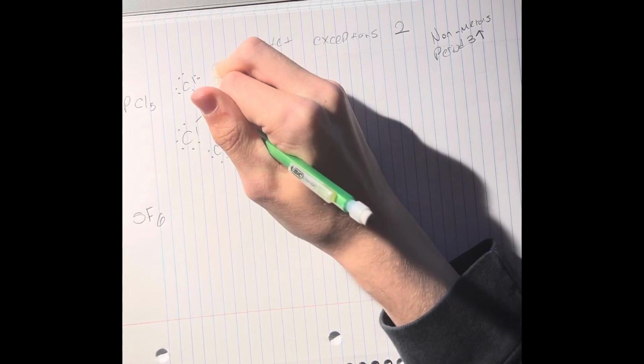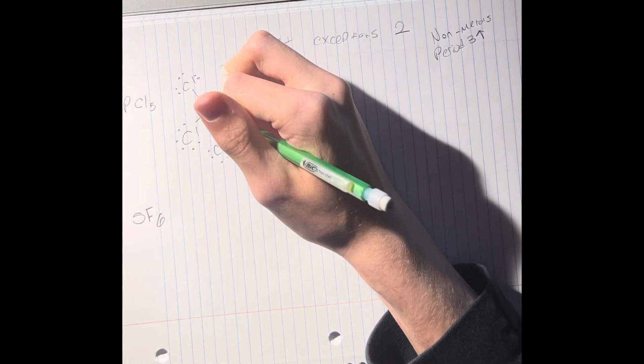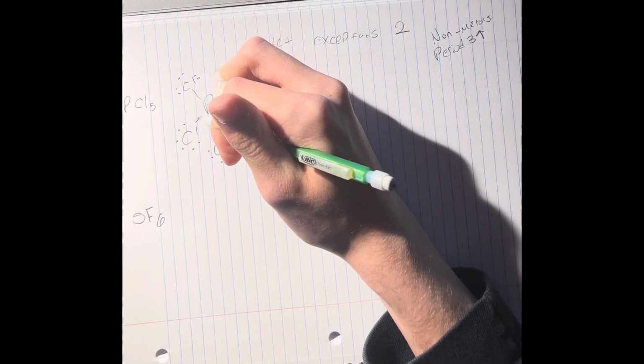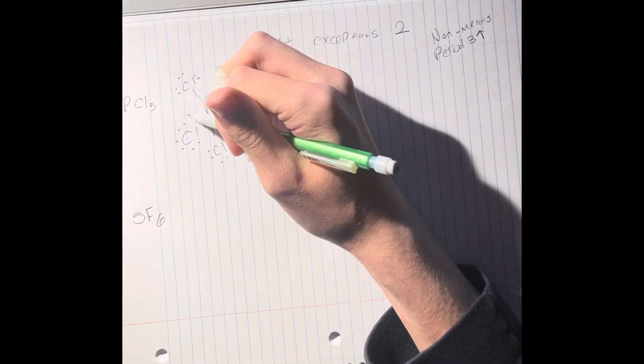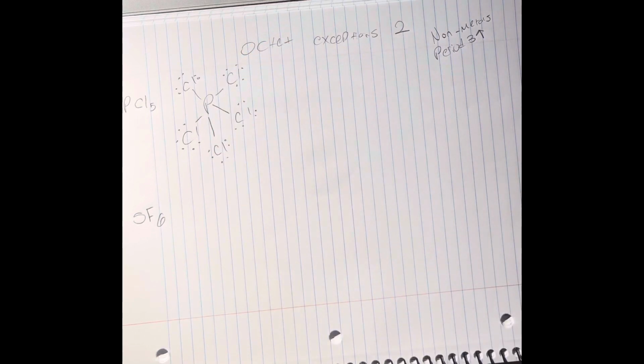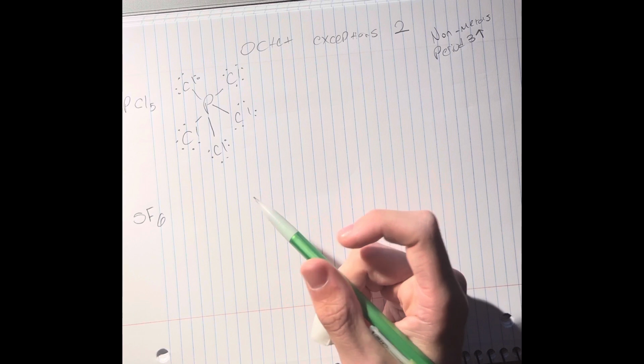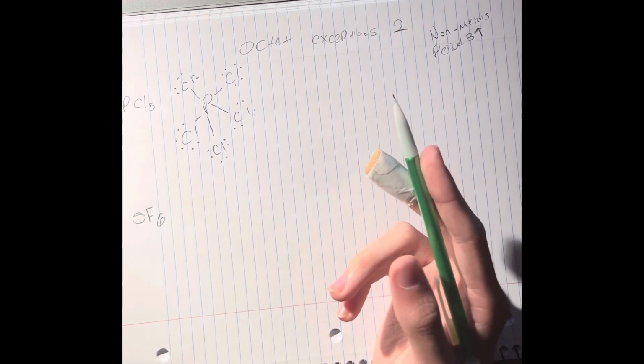Our central atom's gonna have more than 8, but that's okay because we just talked about it's a non-metal, it's higher than period 3. And it's going to be a relatively good charge. We're not gonna have super high numbers. We're not gonna have non-electronegatives with negative charges. All right, so let's try this with SF6.